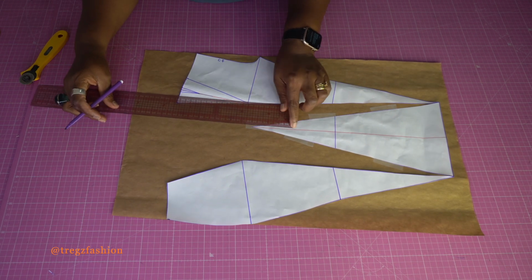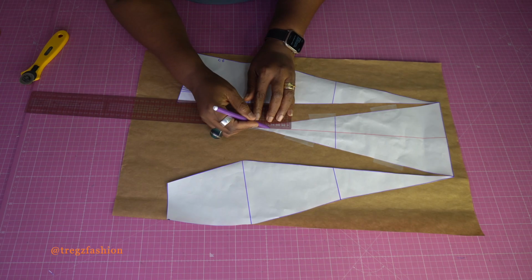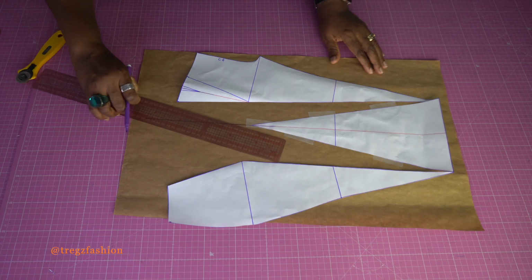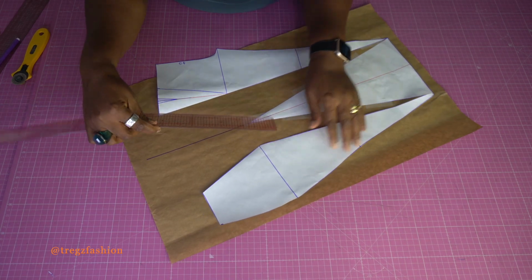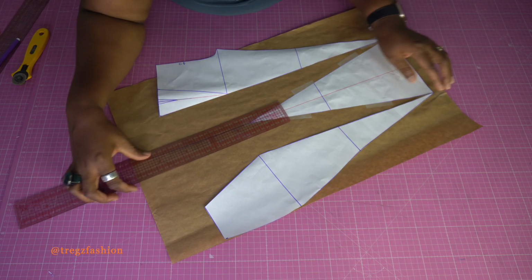This line here, just extend this straight line, this center line. This line here is actually to serve as a guide. So just extend it nicely like that. So to spread it out, you're just going to spread this side out about 8 cm.